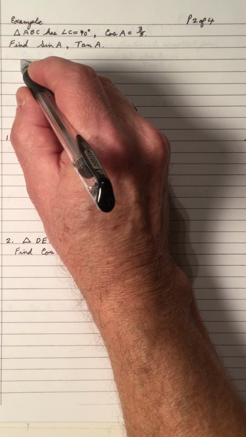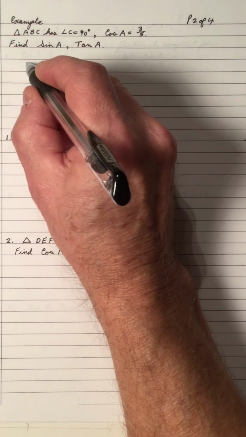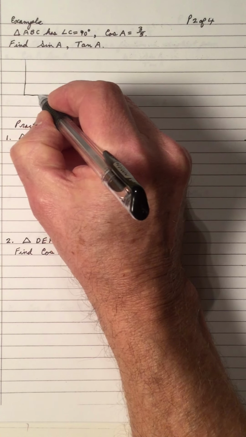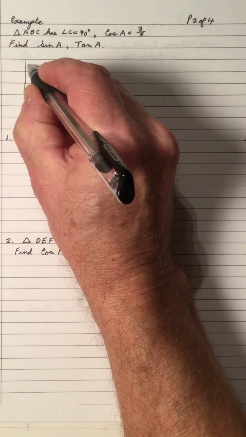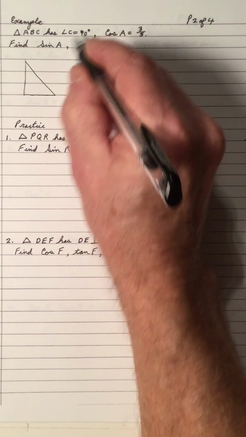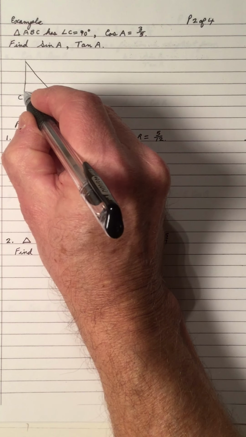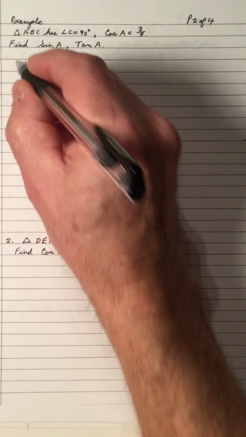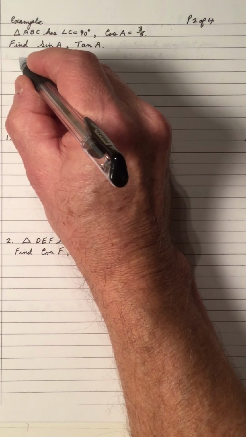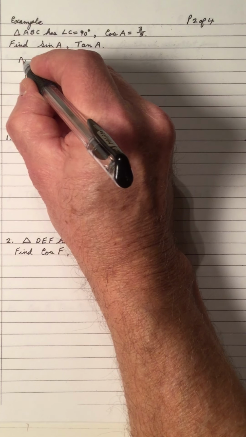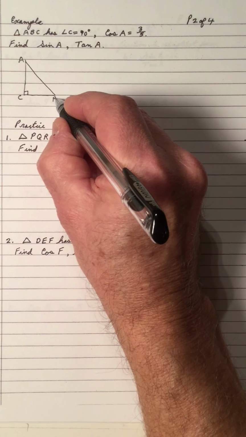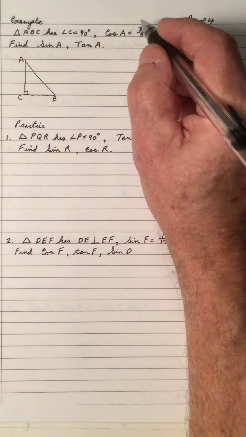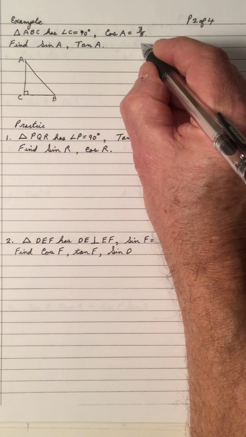Well, let's draw a right triangle because we have angle C is 90 degrees. If we make that a 90-degree angle, we have to put C right here. So I can put A or B here. So let's put A here and B here. So there's the triangle with angle C 90. The cos of A, what happens?